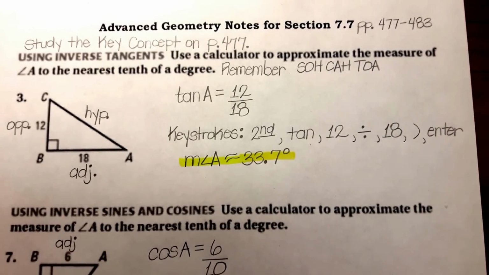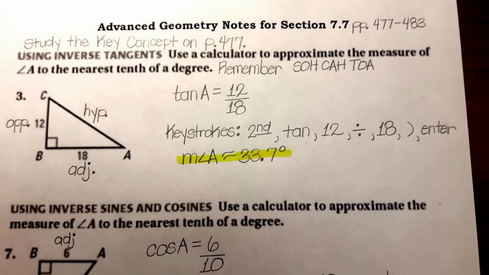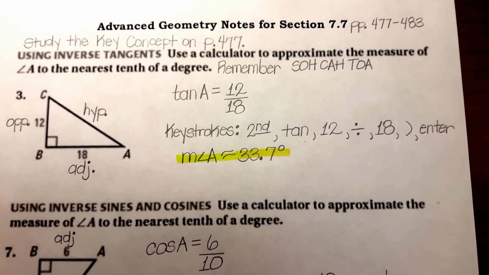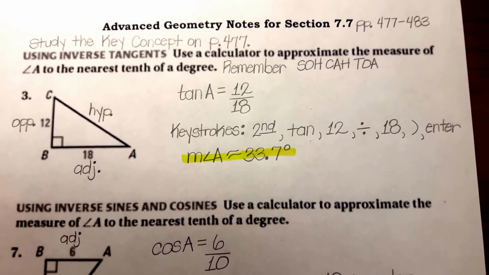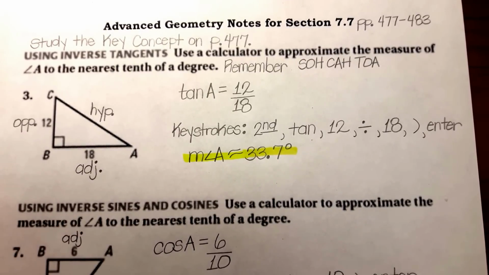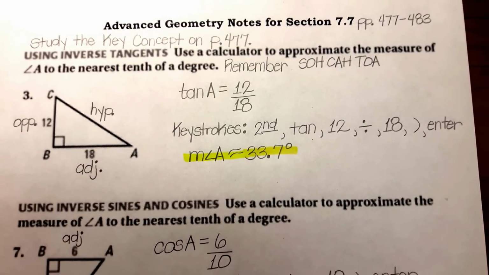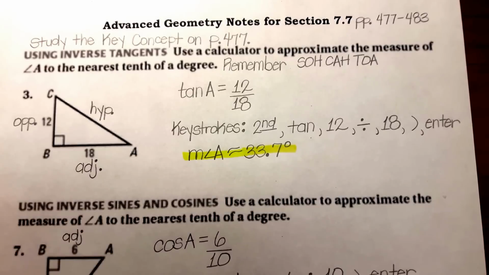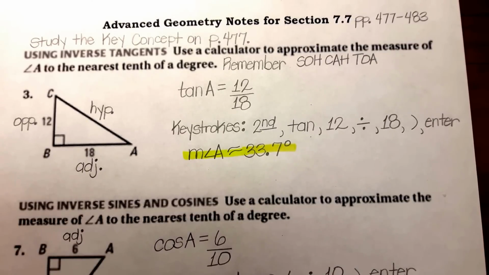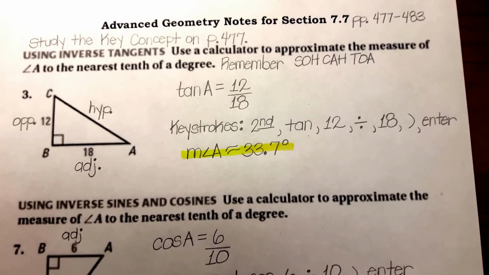Also on your graphing calculator, you want to make sure that your mode is in degrees because we're dealing with degree measures. You also want to put your calculator on different settings. For this question, it says round to the nearest tenth.